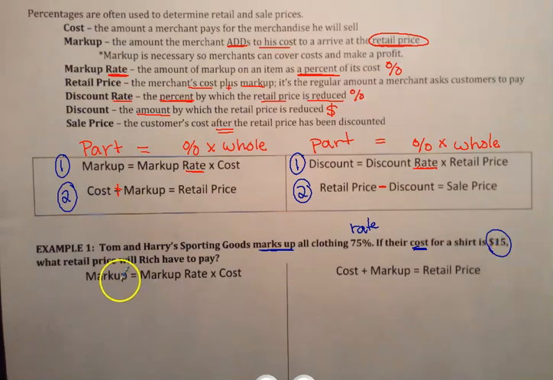So to find our markup, our markup is going to equal our markup rate, which is 75%, so we're going to have 0.75 times the cost. The cost of the shirt is $15. So 0.75 times 15.